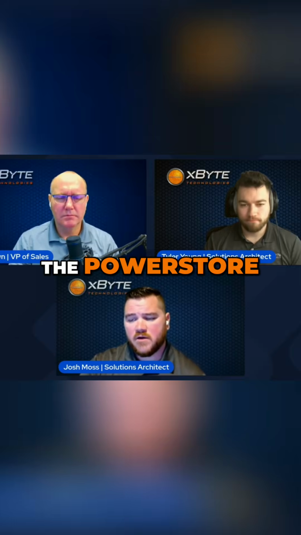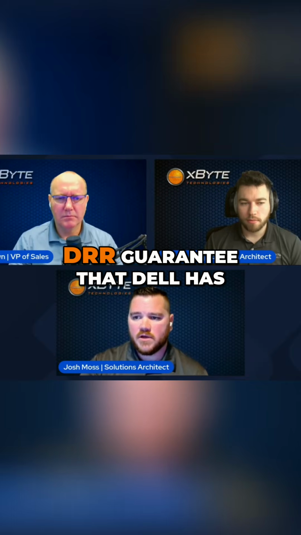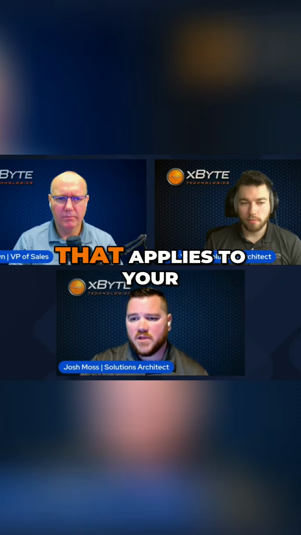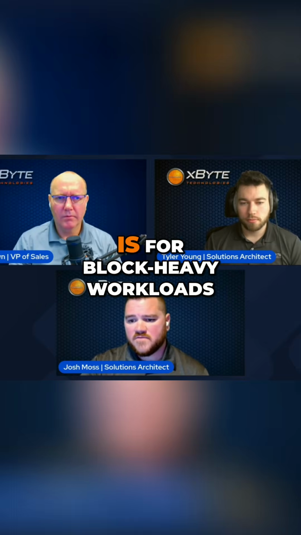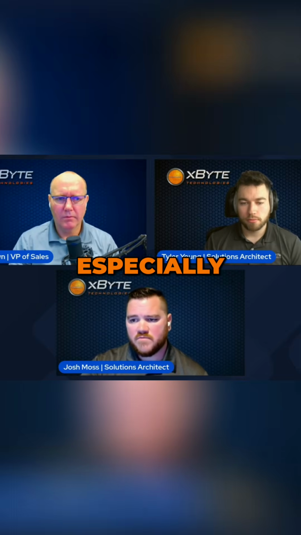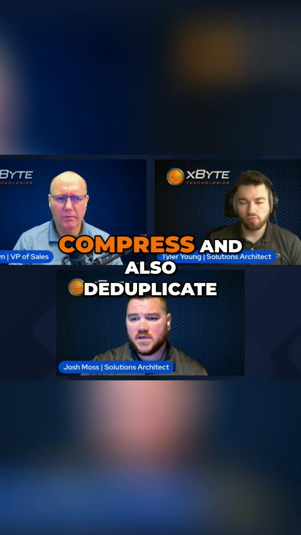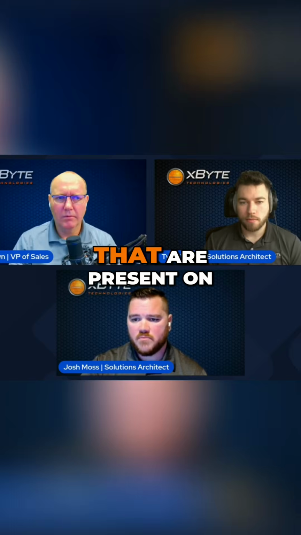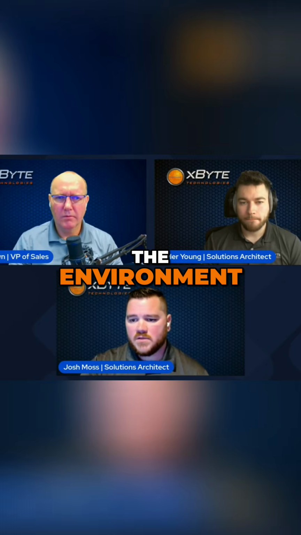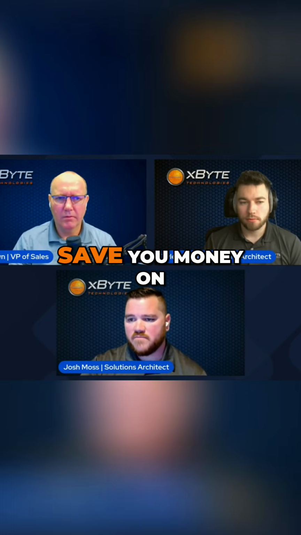When it comes to the PowerStore, however, there is a 5-to-1 data reduction ratio, or DRR guarantee, that Dell has that applies to your block data that is neither compressed nor encrypted. So what that means is for block heavy workloads, especially VM environments, the PowerStore is going to be able to compress and also deduplicate a lot of the files underneath the hood that are present on the environment. Basically that's going to save you space on the back end and also save you money on the front end when sized properly.